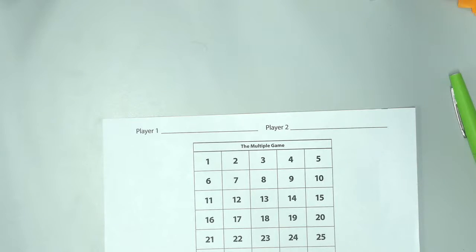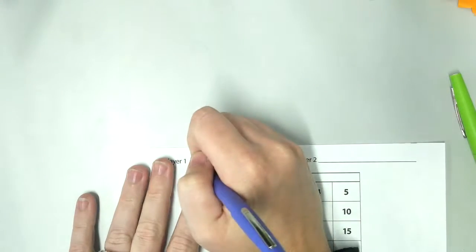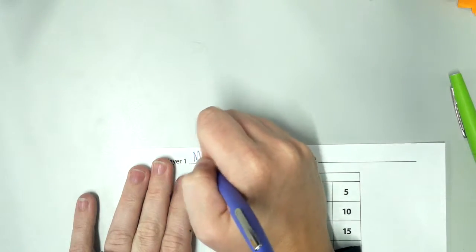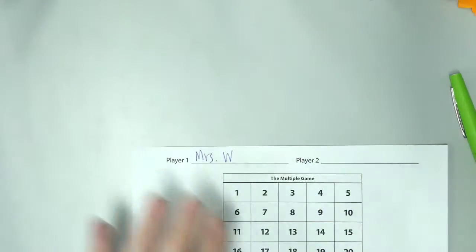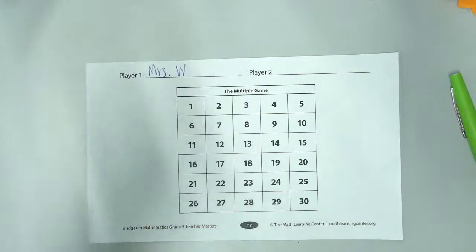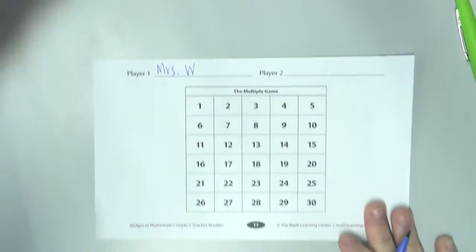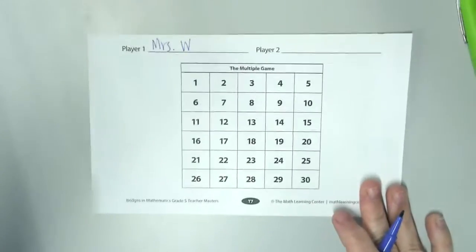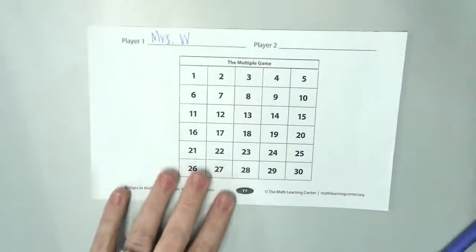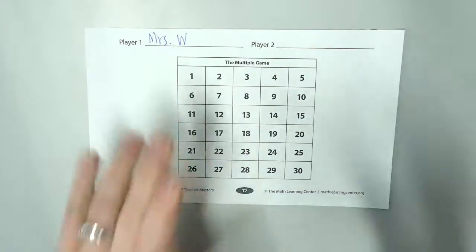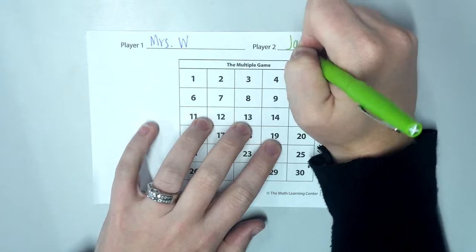For our example, player one is going to be purple. And we're going to pretend player one is me, Mrs. Wolfie. Player two is going to be my green. And we're going to pretend player two is Jane.